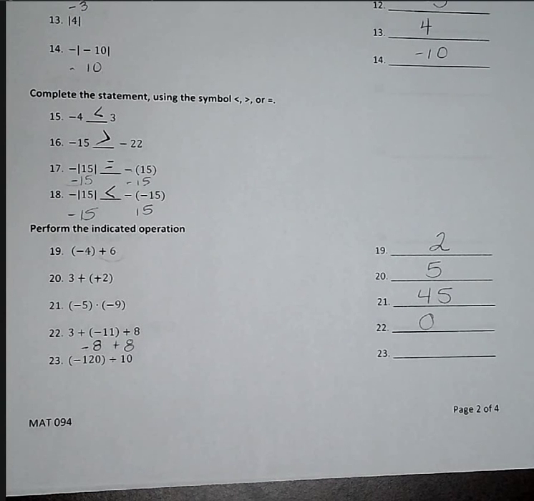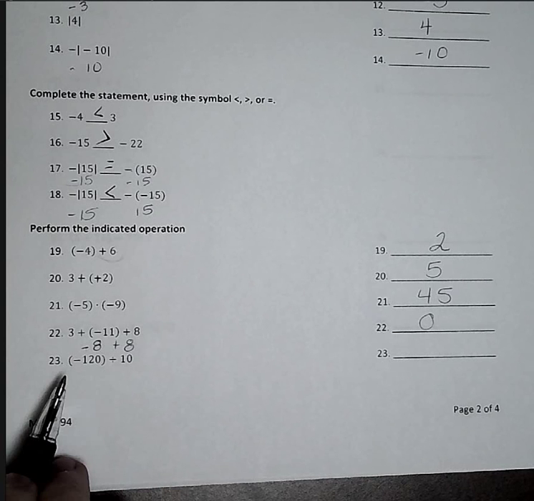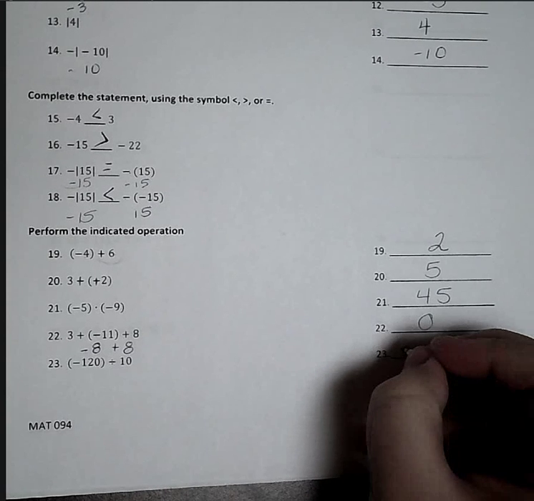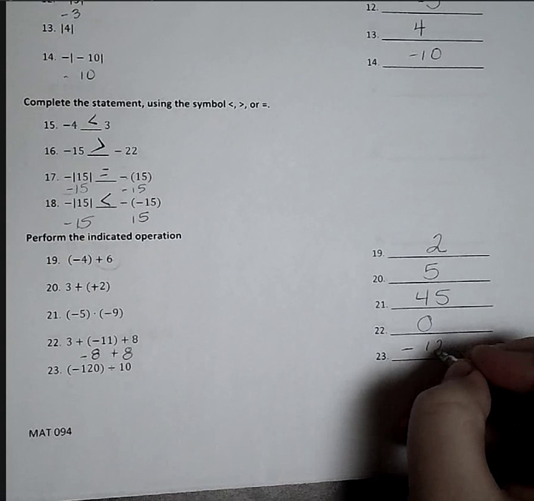Now number 23, it doesn't look like it's as clear on your screen as it is on my paper, but this is division. Negative 120 divided by 10. Well, a negative divided by a positive is a negative. 120 divided by 10 is 12.